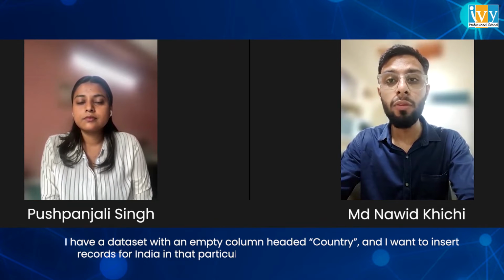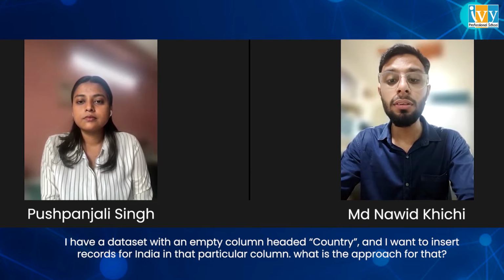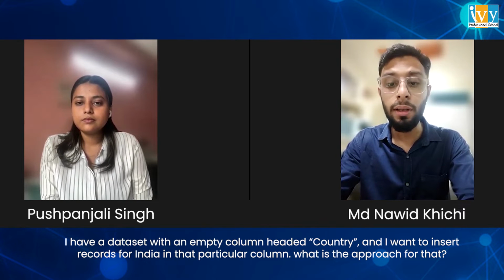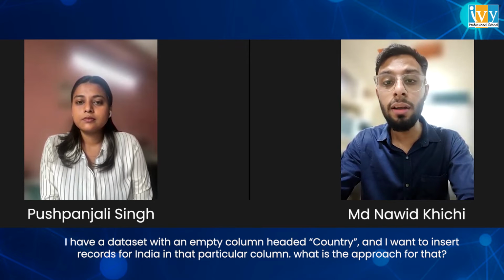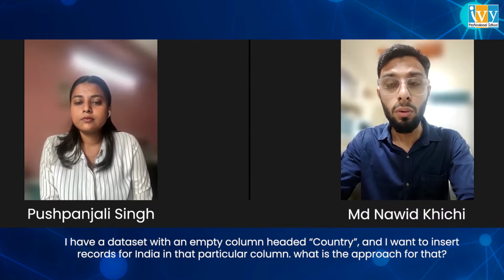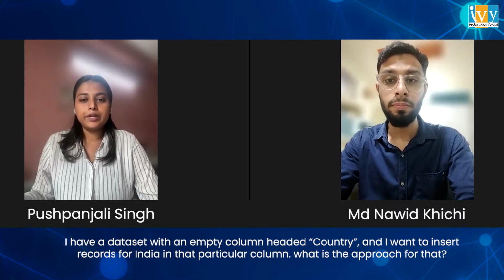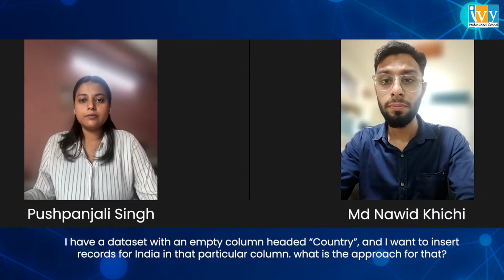Okay. So let's say, for example, I have a table with one empty column, and there is a header in that column called country. Now, let's say I want to insert India in every record in that table. What is the approach for that? We can use the update statement: update, set country name equal to India.